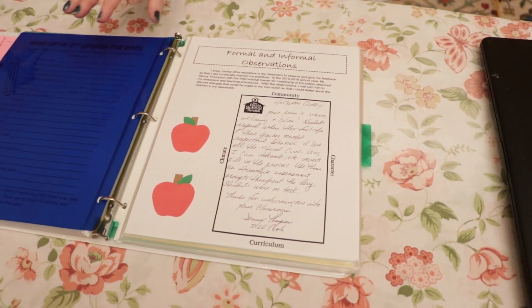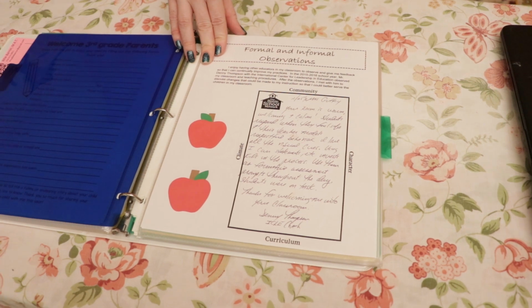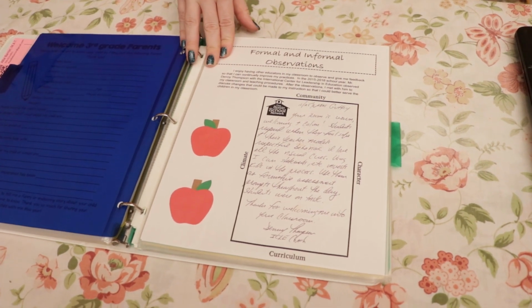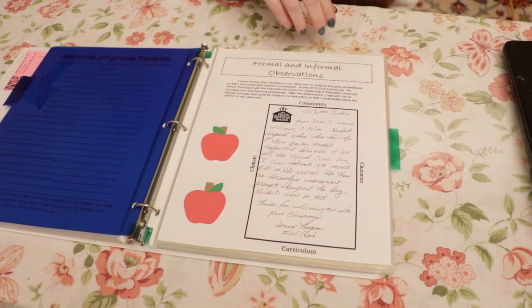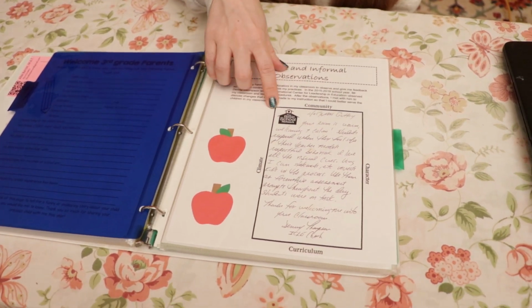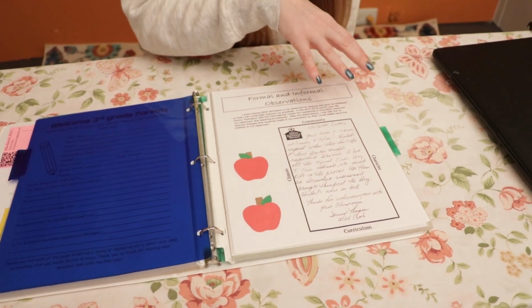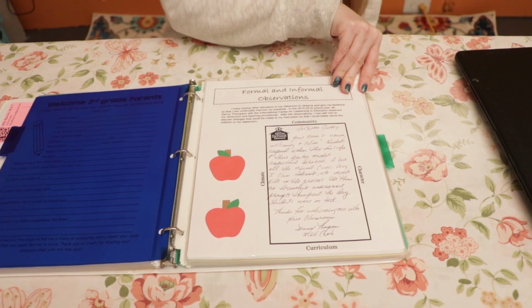The next section I have in here are my observations. If you are a brand new teacher, the only observations you're going to have are probably from your university supervisor or your hosting teacher. I have some of those in here, but these are from different people who have visited my classroom. I had someone from the ICLE come and visit me, a coach that just chose me randomly.